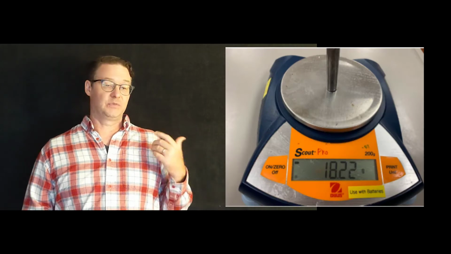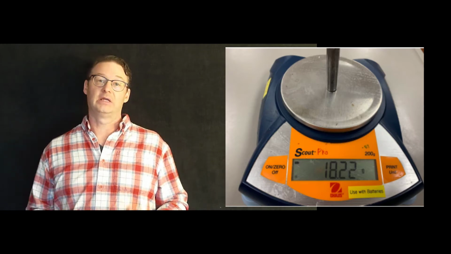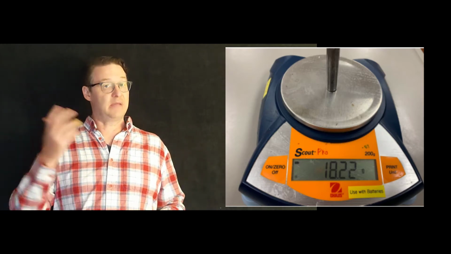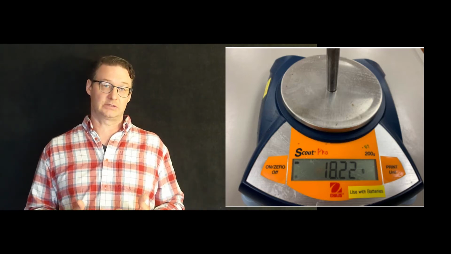Now that we've measured the volume of the cylinder, we need to take its mass. And to do that, we're going to use an electronic balance, which we commonly refer to as a scale. And on this one, the estimated digit is just the last digit on the display, which you can see here. This is the mass of this cylinder. So we have the volume, which we calculated a minute ago. Now we have its mass, and mass divided by volume equals density. So that's going to be one of our calculations.